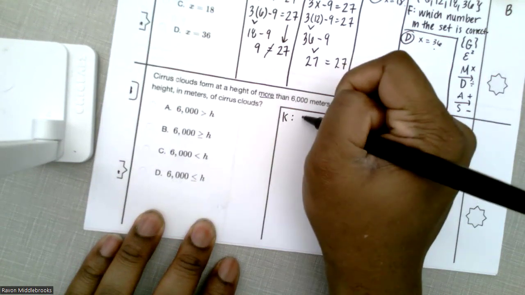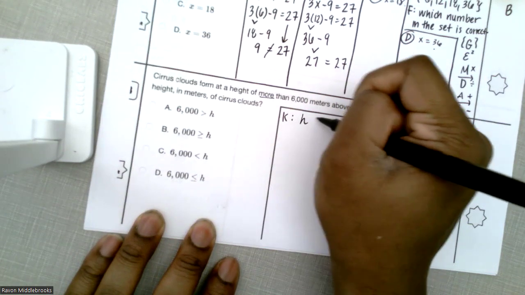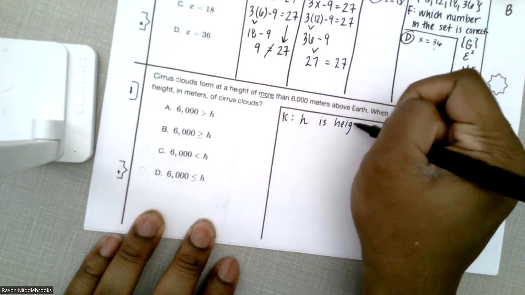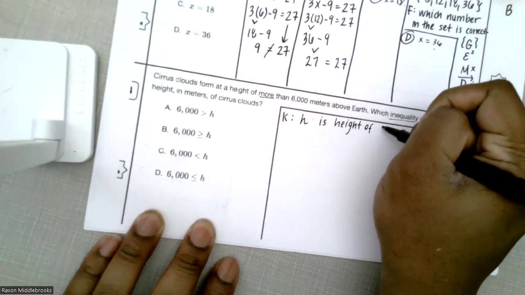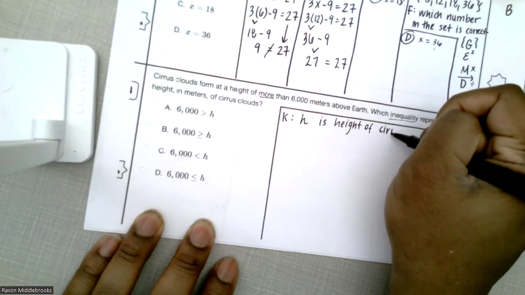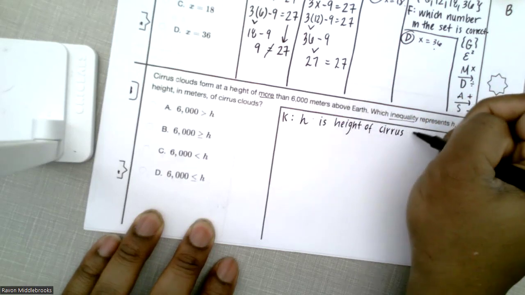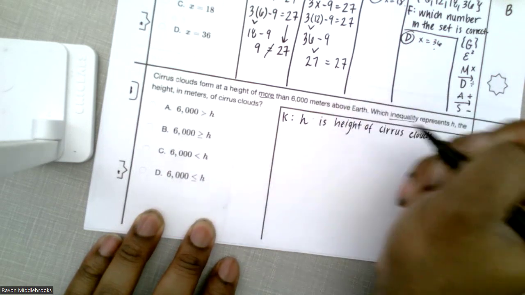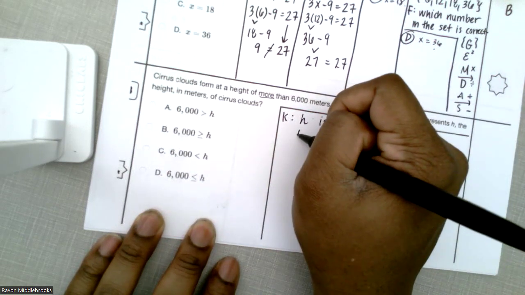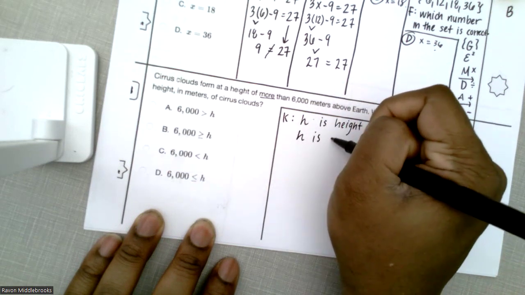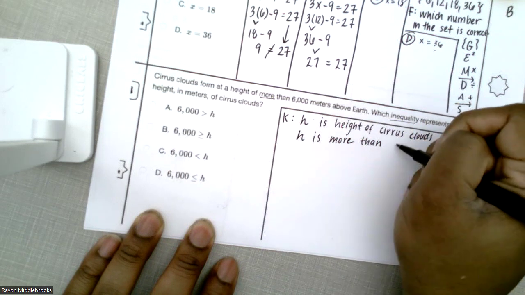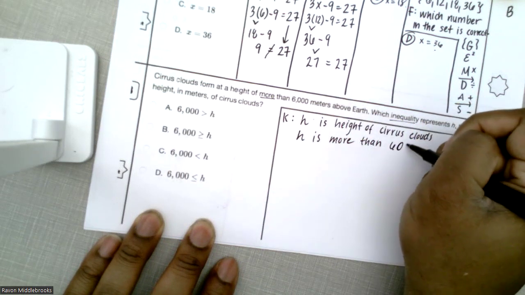We know that h is the height of cirrus clouds. We also know that h is more than 6,000.